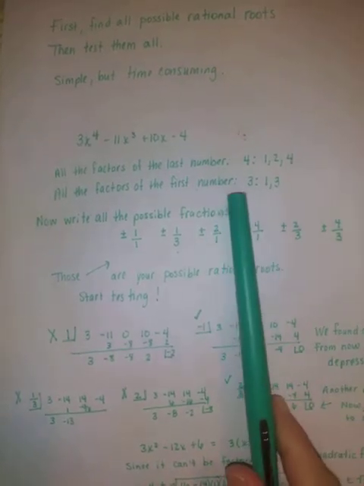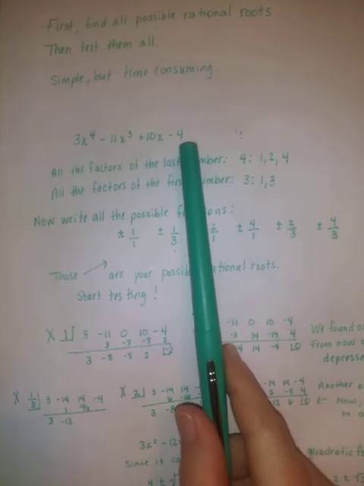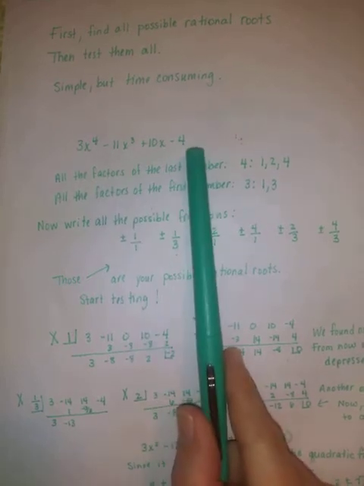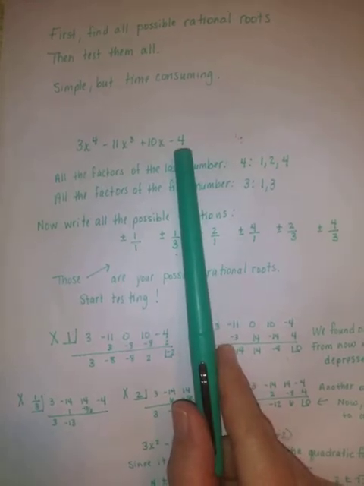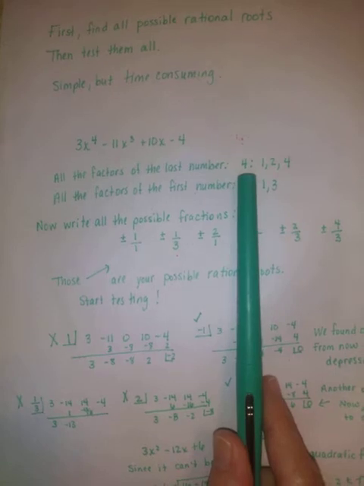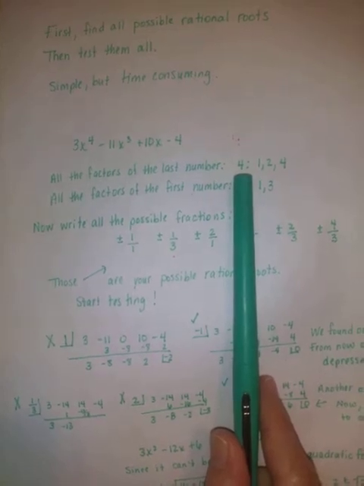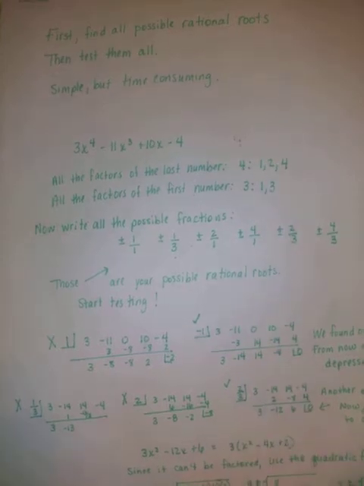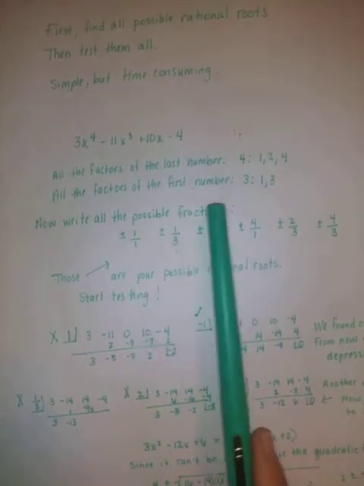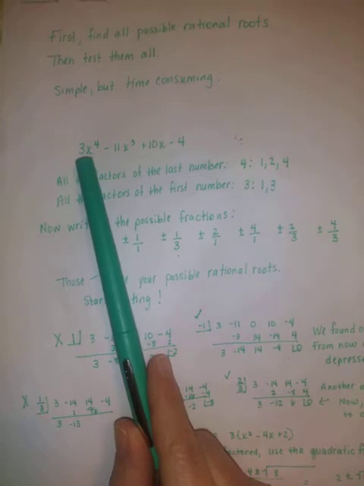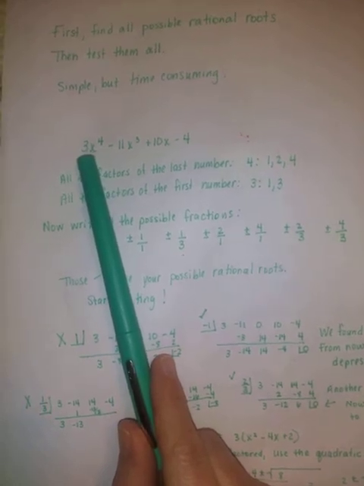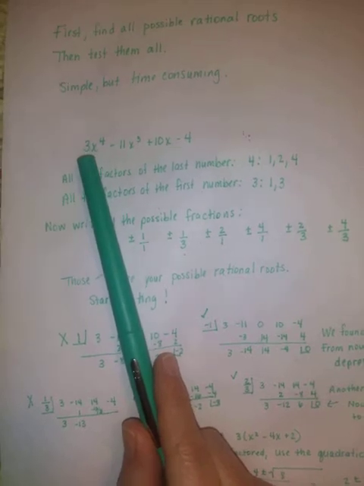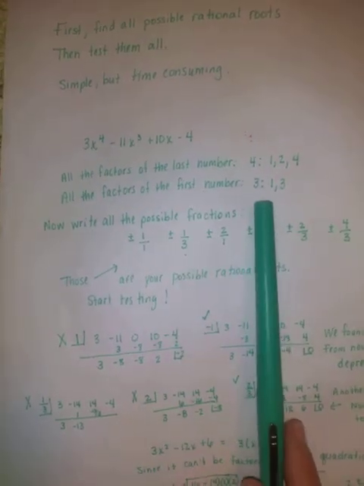So what we do to make our list of rational roots is we find the constant at the end. If it's in order, the constant is at the end. We find the constant no matter where it is. And we find all of its factors, every number that goes into 4. So 1, 2, and 4 are the numbers that go into 4. Then we find all the factors of the leading coefficient. If it's not in order, you need to find the one with the highest power and use that one. So our leading coefficient here is 3. So we find all the factors of 3.